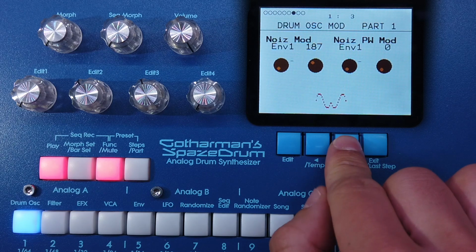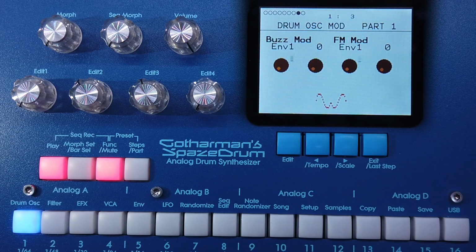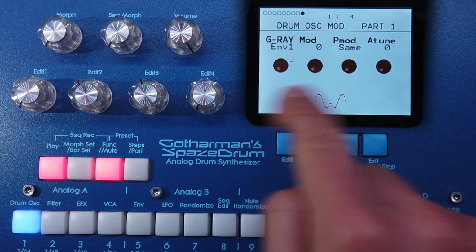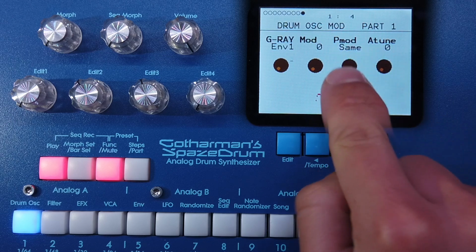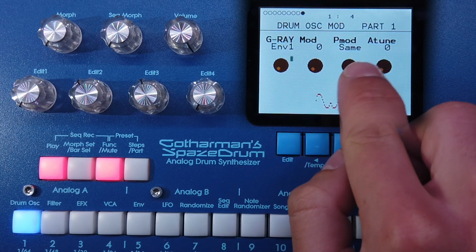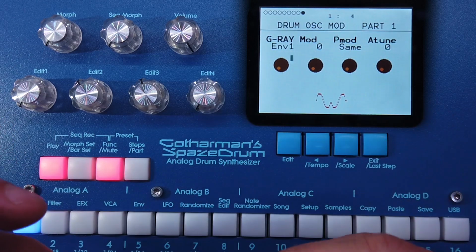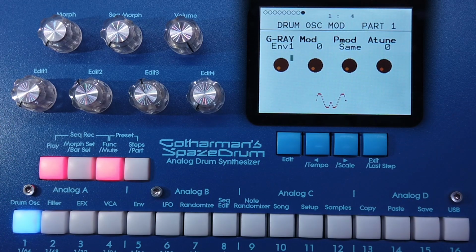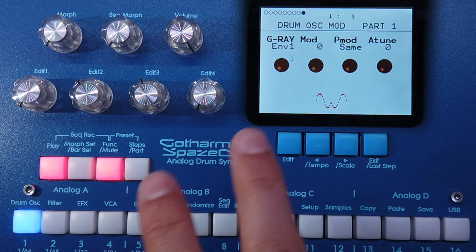Okay, what else do we have? We can modulate the buzzing and also the FM amount. And on the last page, the G-Ray feedback modulation amount, and then a special parameter, the pitch modulation type. And right now, the pitch modulation that we did in the second page, with the envelope number 1, is applied to both oscillators, both of the 2 oscillators at the same time.